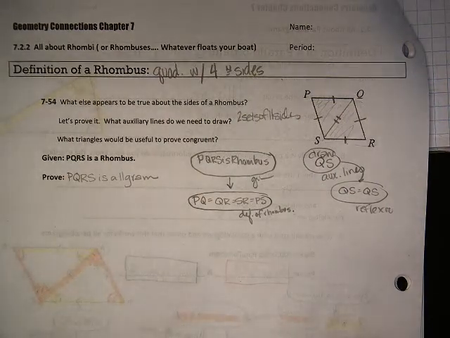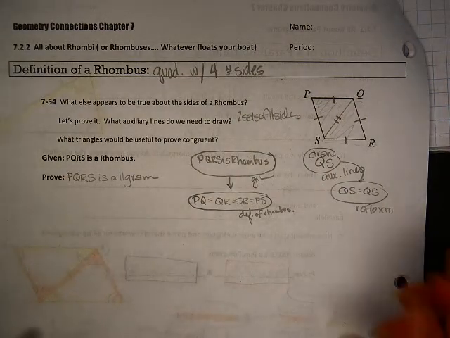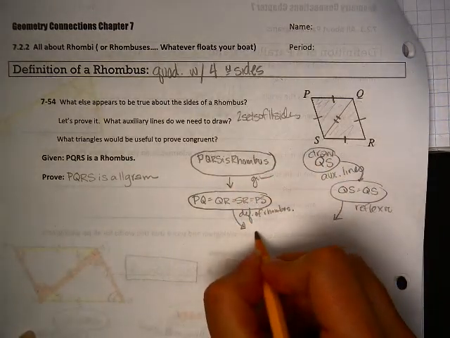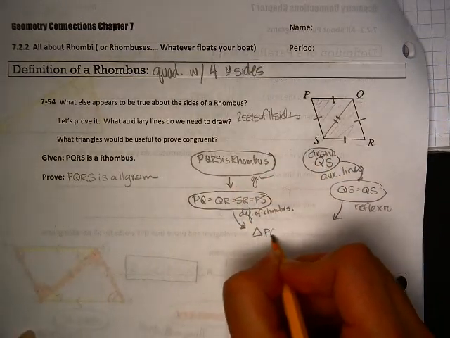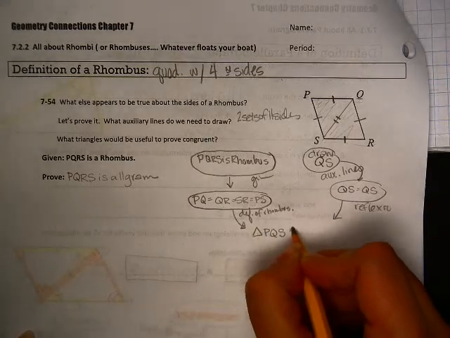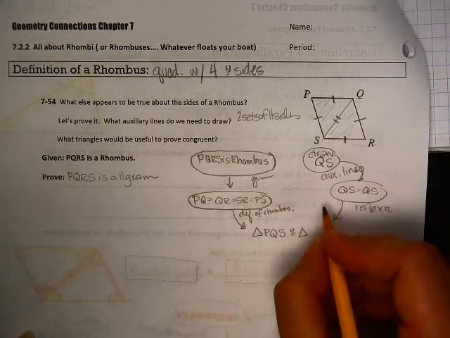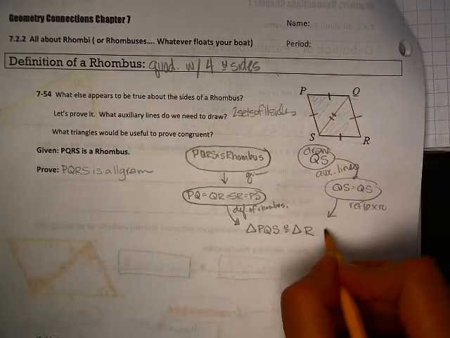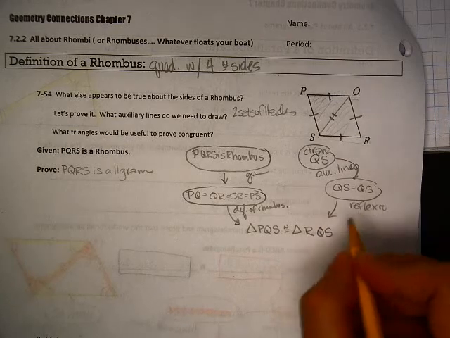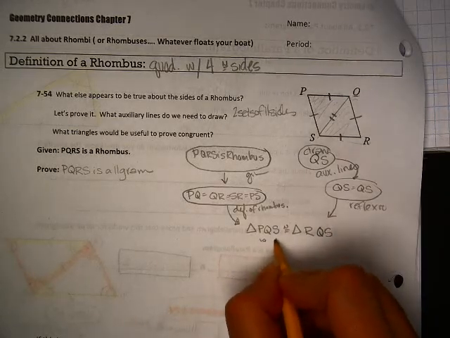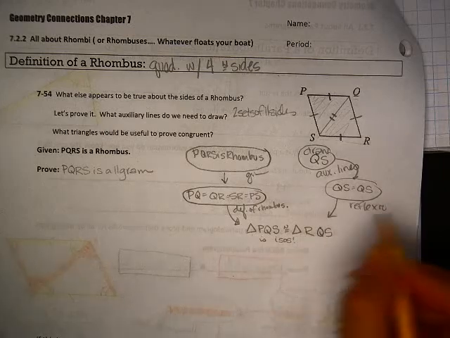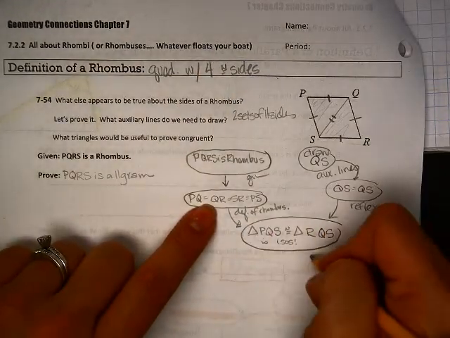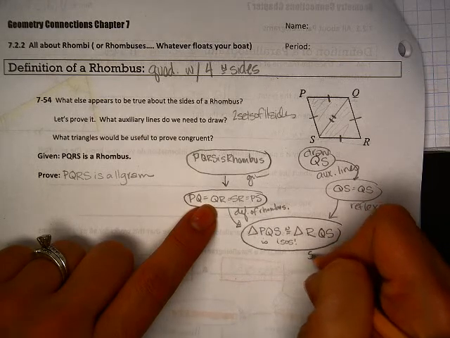And hopefully you see it now. We've got 2 triangles that are definitely congruent to each other. So I can say triangle PQS is congruent to triangle RSQ, and it doesn't matter, they're all the same. And I'm also going to say it is isosceles. This gives me isosceles, and it's also congruent. So we've got that, and our reason here is SSS.